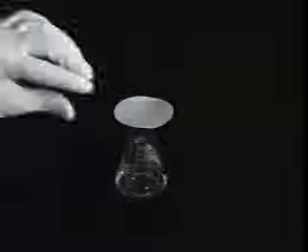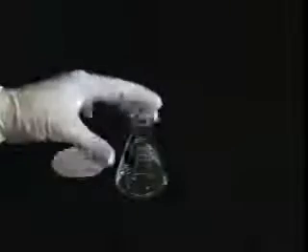If the solution reaches room temperature without crystal growth, you may want to try a trick or two to jumpstart the process. First, try scratching the side or bottom of the flask with a glass rod. Don't press too hard or you'll break it. If that doesn't work, try adding the seed crystal that you set aside at the beginning.